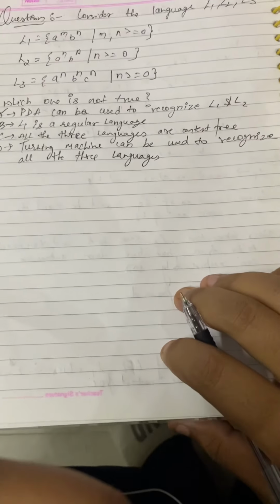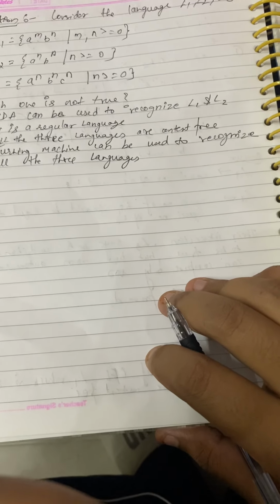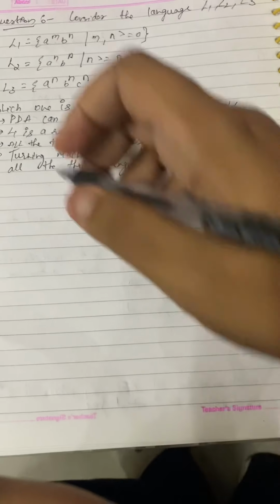Talking about D. A Turing machine can be used to recognize all three languages. Yes, this is correct. So D is correct.